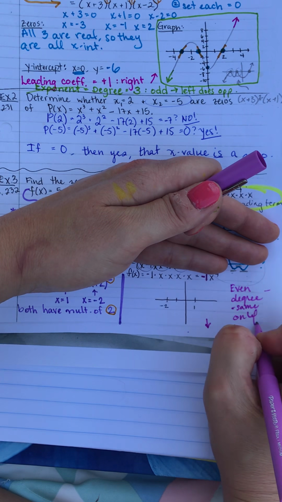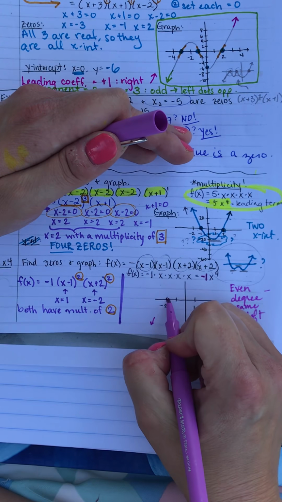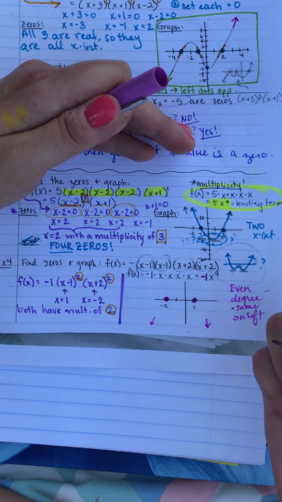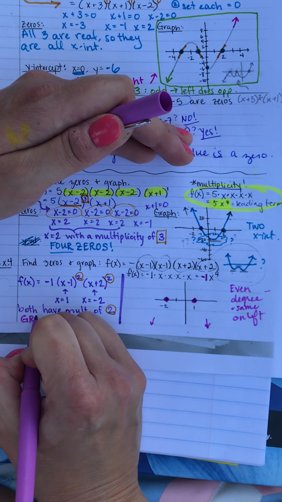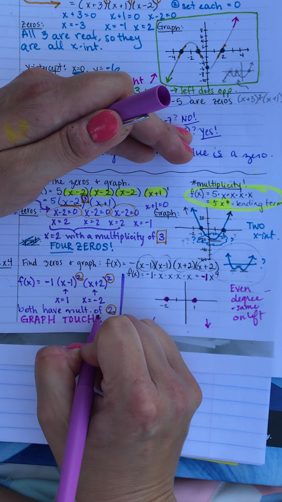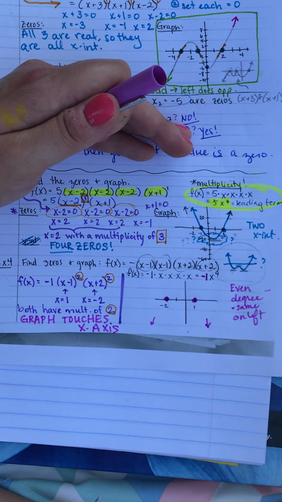Same on left. Okay, go down on the left. And then I'm going to plot my 2, plot my 1, and how do I connect the dots? Multiplicity of 2 says the graph will touch. The graph touches the x-axis. Okay, the graph touches the x-axis.